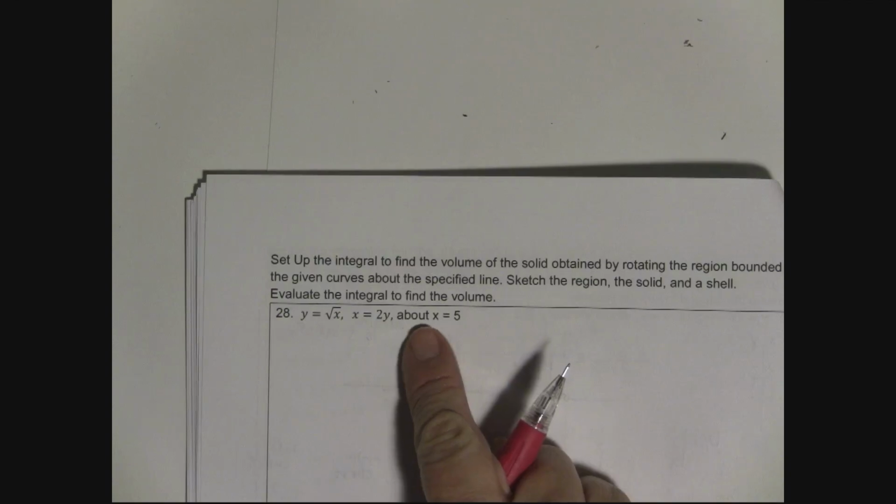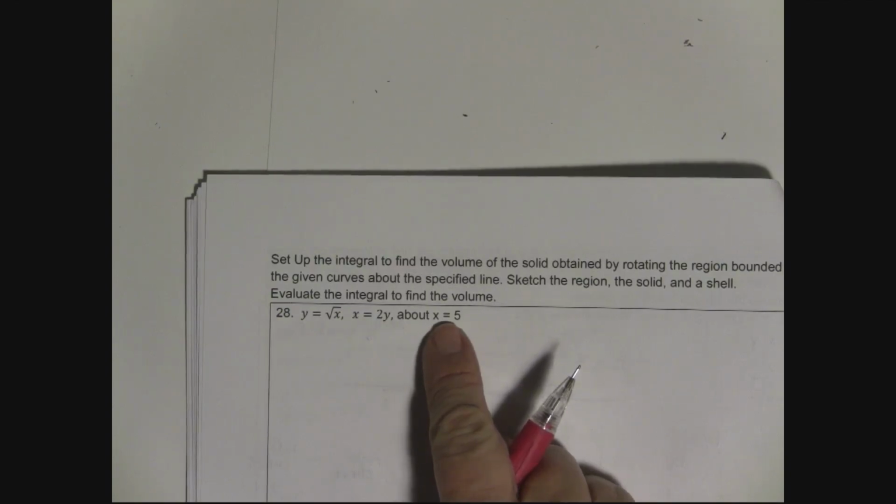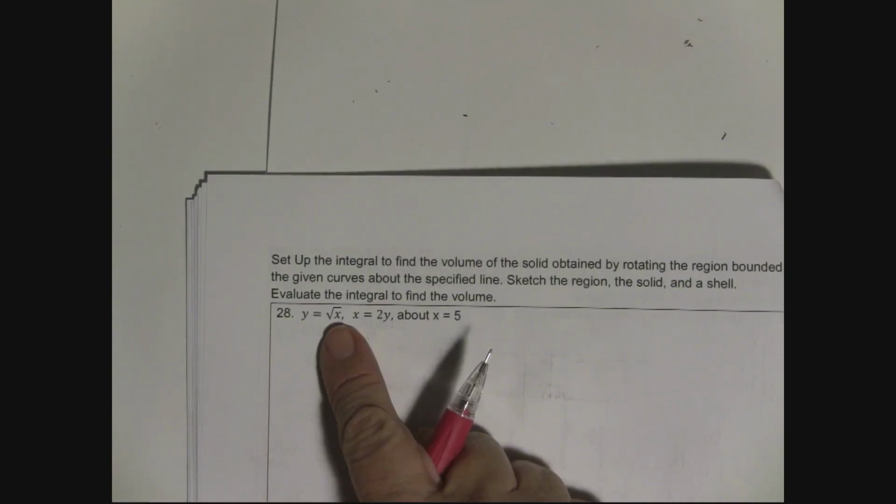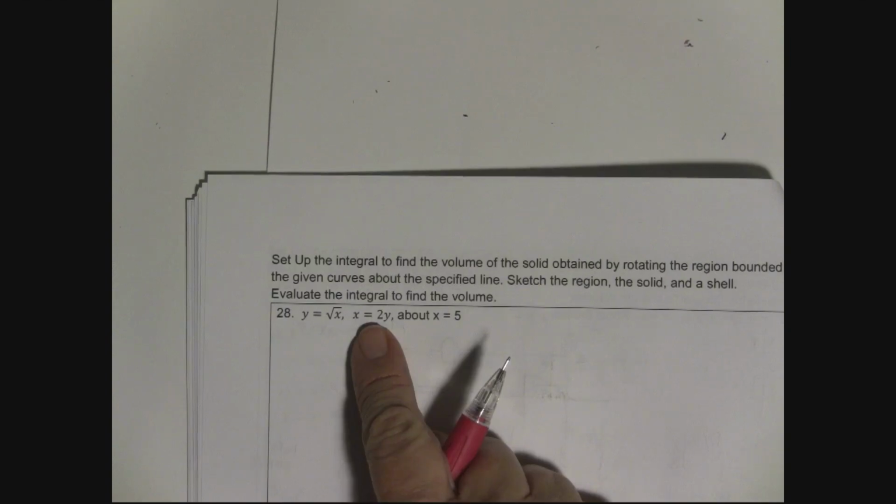Okay, so they say set up the integral to find the volume, and they tell us to go ahead and find that volume. And they say that we're going to go about the line x equals 5. So we have this, y equals the square root of x, and we have x equals 2y. And so I have to graph both of those.